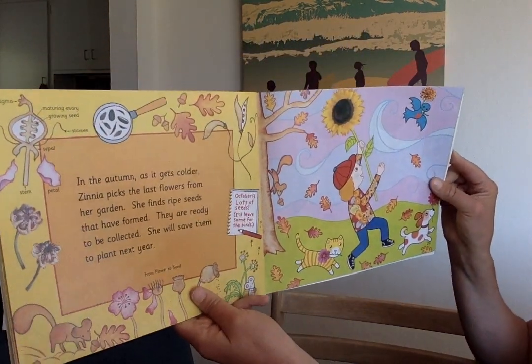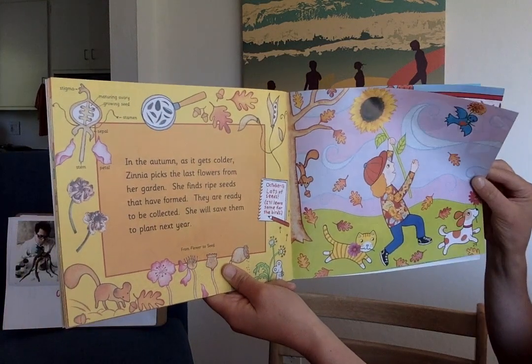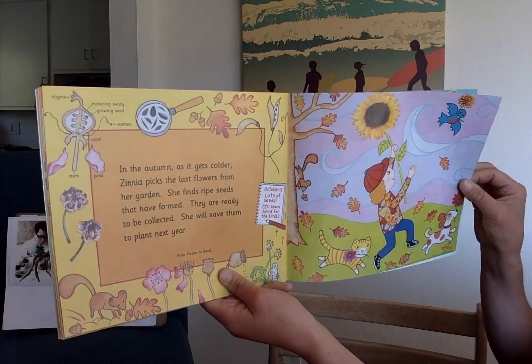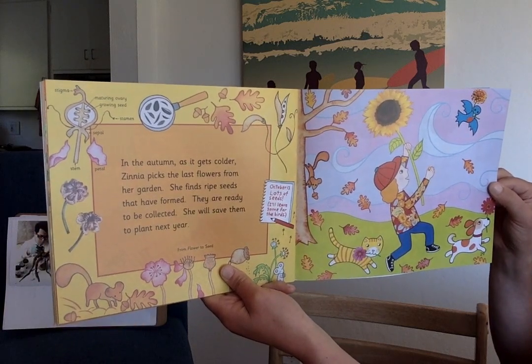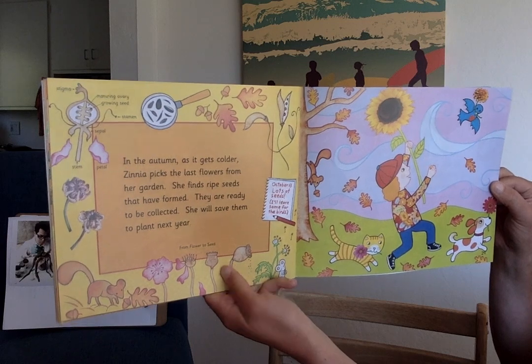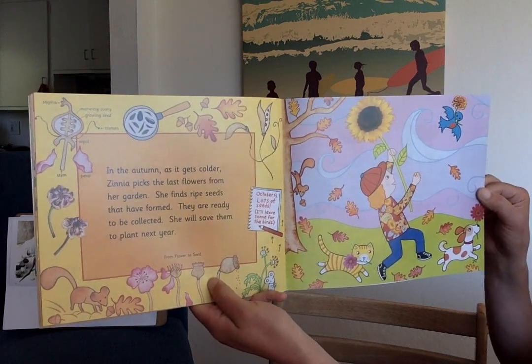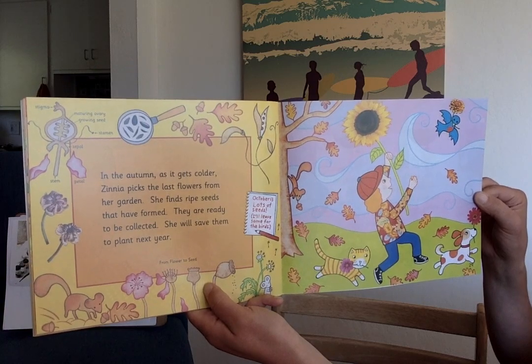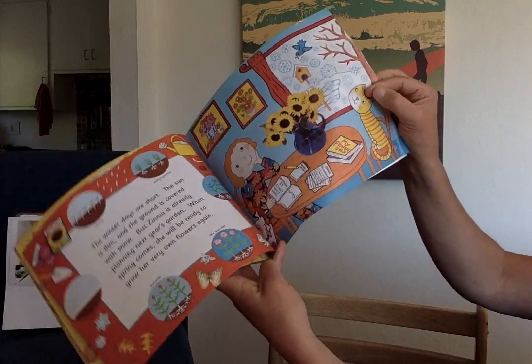In the autumn, which is fall, as it gets colder, Zinnia picks the last flowers from her garden. She finds ripe seeds that have formed. They are ready to be collected. She will save them to plant next year. And she said, I'll leave some for the birds. They like to eat seeds.